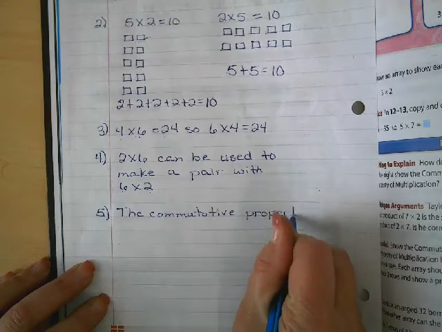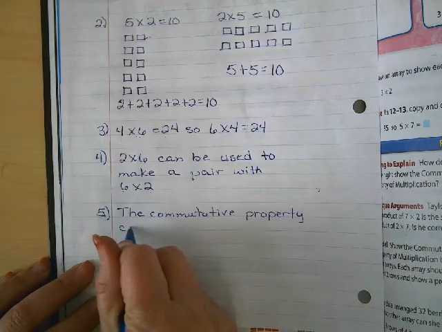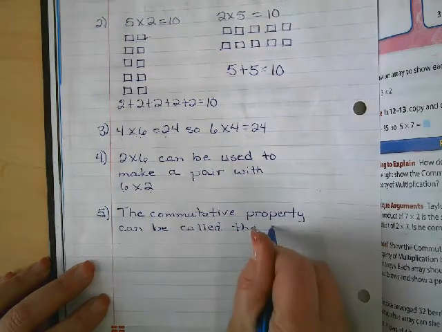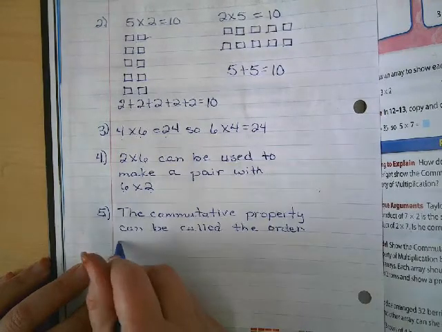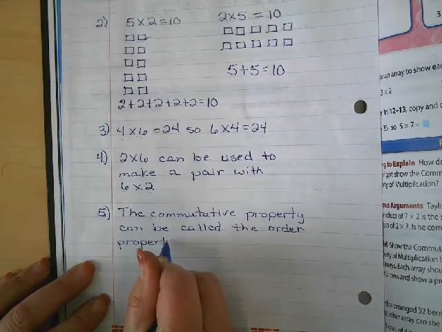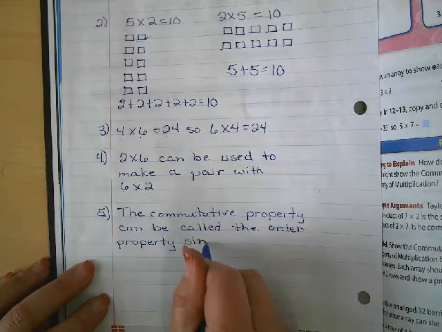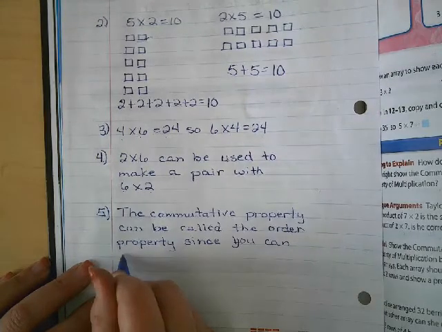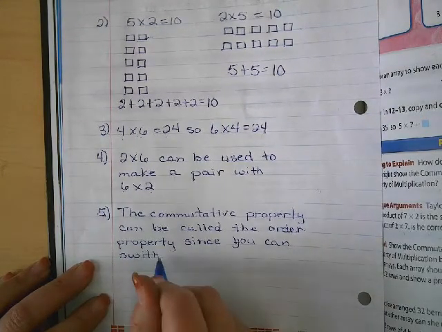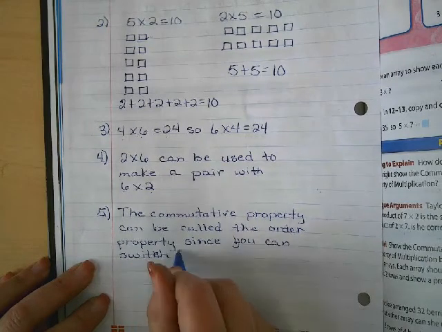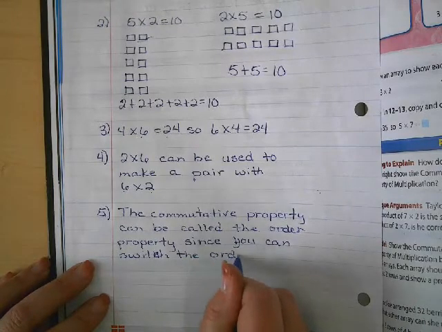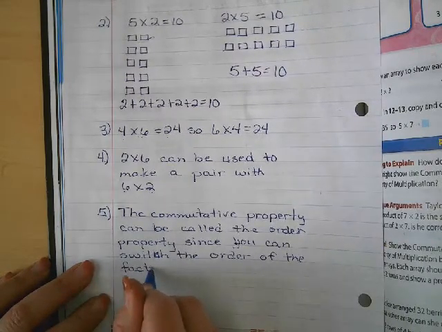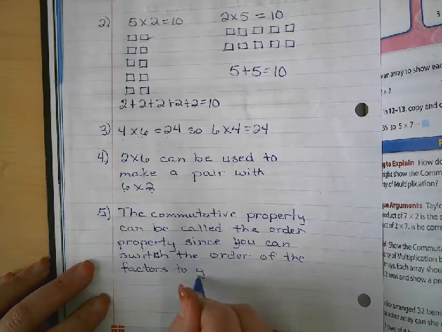They're asking why it can be called the order property. The commutative property can be called the order property because you can switch the order of the factors to get the same product.